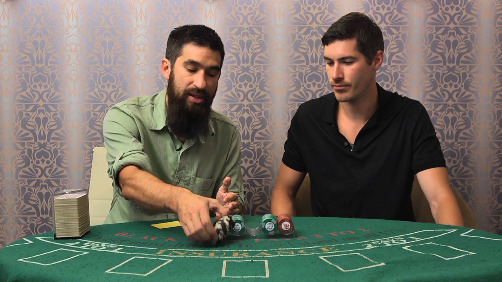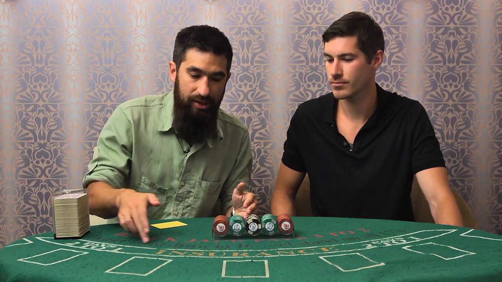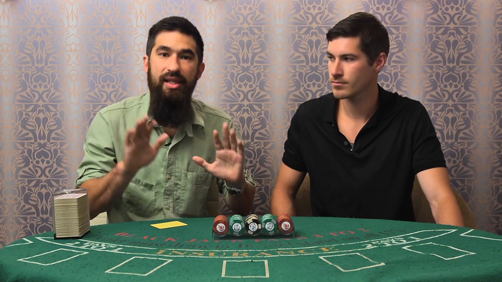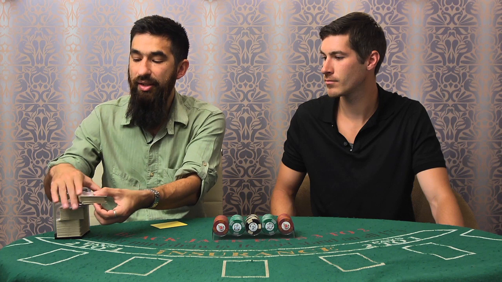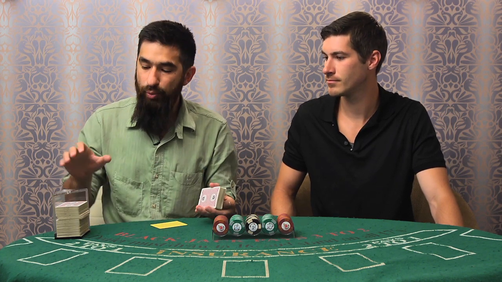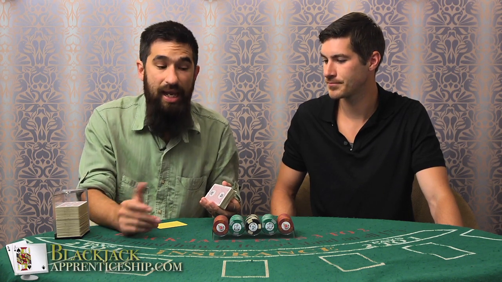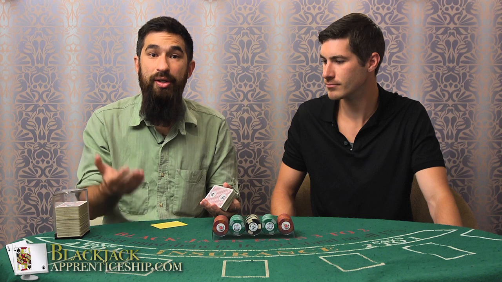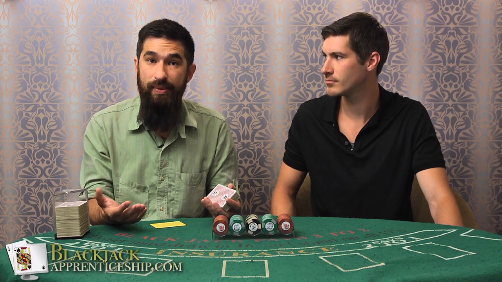The dealer plays by a set of rules. Right here it says, dealer must draw to 16 and stand on all 17s. They never change. Even if all the cards left to be dealt are 10s, they still play the exact same way. So the way a card counter beats the house is that when the decks change, they keep track of the cards, and they change the way they play and the way they bet. You can bet less when you're expected to lose, and bet more when you're expected to win.